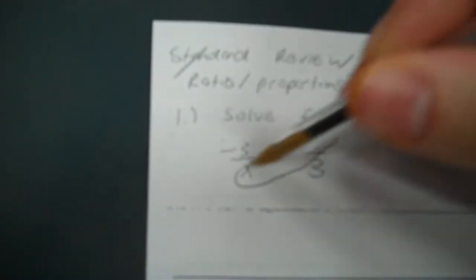Okay, here's a review of a test you're going to take on Thursday of this week, and it's ratios and proportions. Solving for the variable, you just line up your equals and circle the one with the x first. So you're going to take x times 2, you write that as 2x. Then over here you take 3 times negative 3, that would be negative 9. Okay, so what's happening to x?